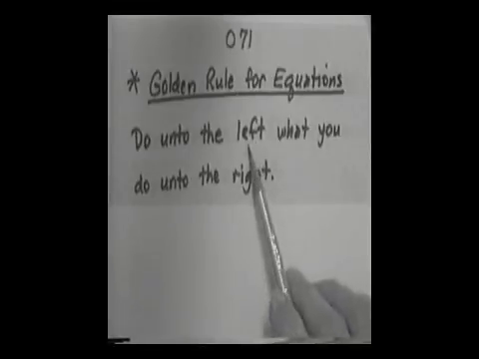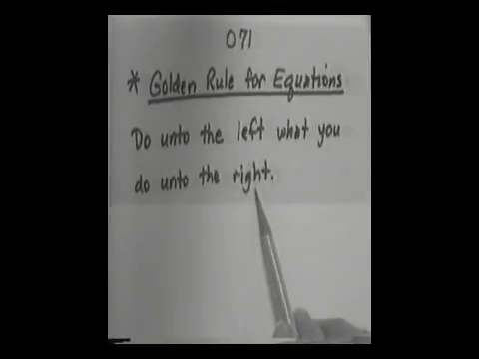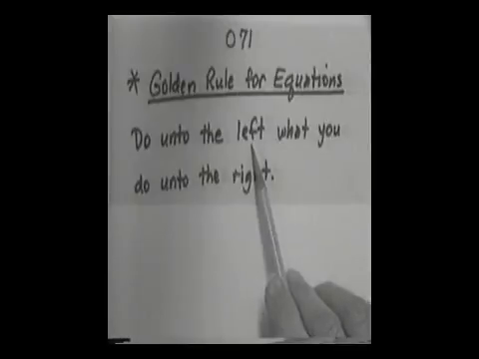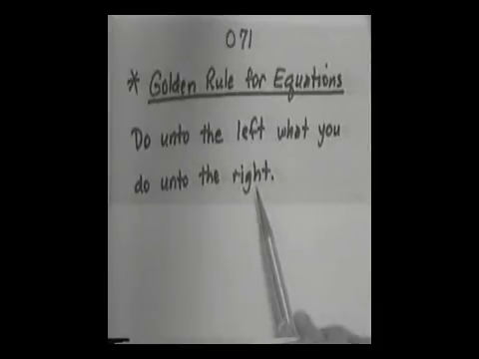By the left, we mean the left side of the equation, the part that comes before the equals mark. By the right, we mean the right side of the equation, the part that follows the equals mark. So we do unto the left side of the equation what we do unto the right side of the equation.